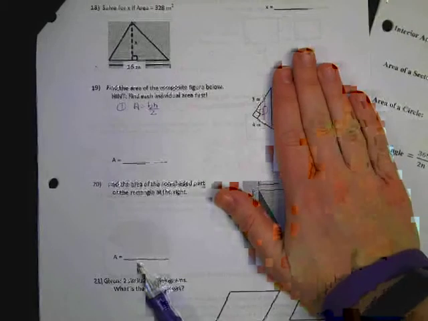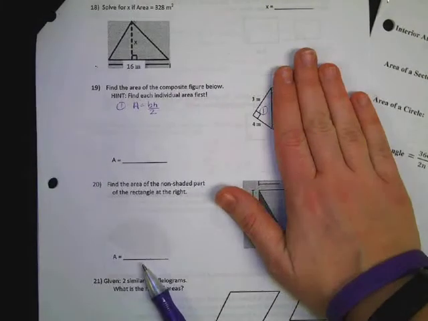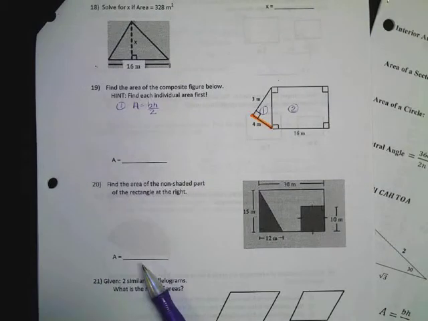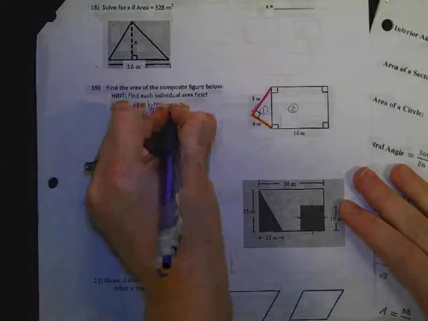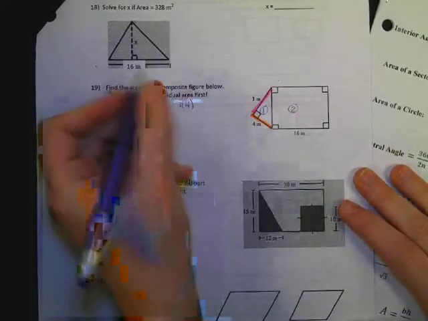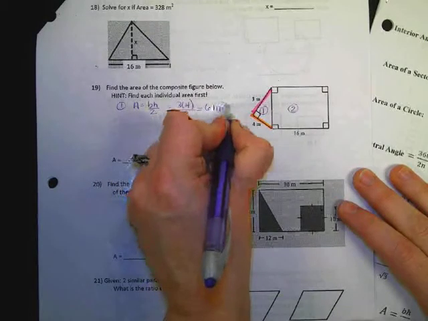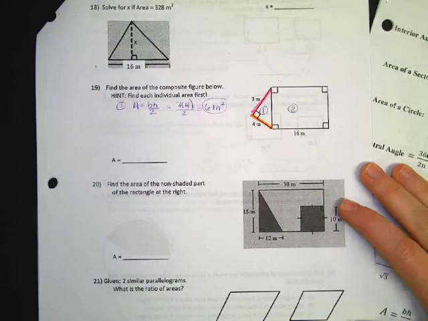Just looking at this triangle, the base and height of your triangle meet at a right angle. So here would be my base. Here would be my height. So the area of that triangle would be 3 times 4 divided by 2, which comes out to 6 meters squared. That's just the first portion of the area.